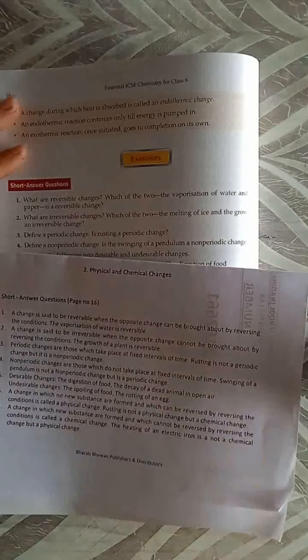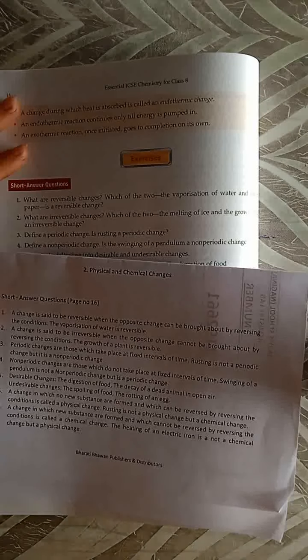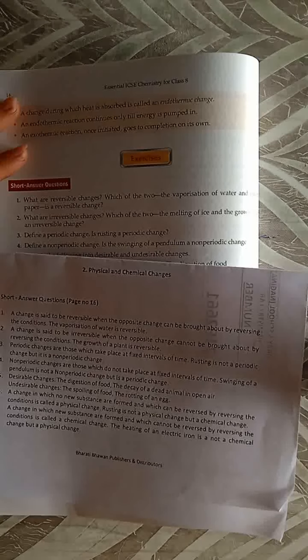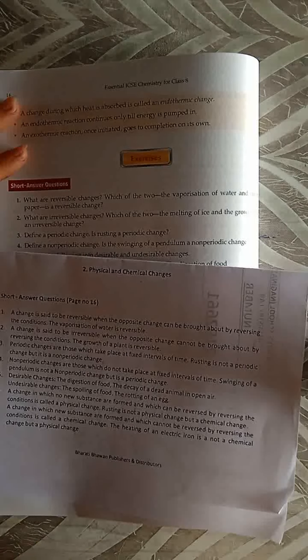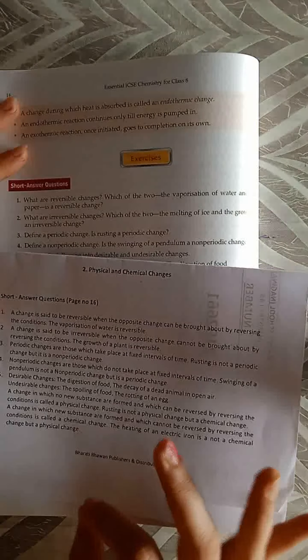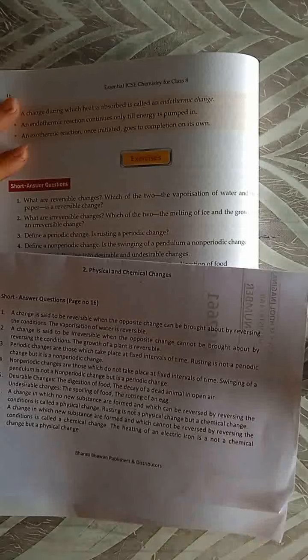So we have just discussed that non-periodic changes do not take place at fixed intervals of time, and we discussed the swinging of a pendulum. Because it is taking place at fixed intervals of time, it is not non-periodic. Instead, it is a periodic change. So the answer is no.